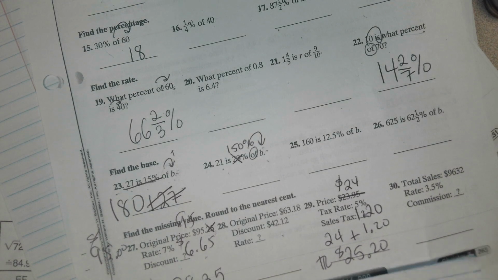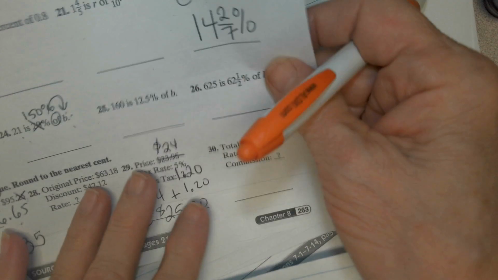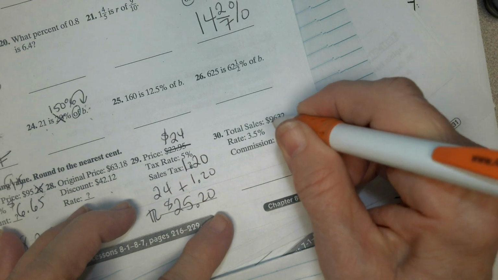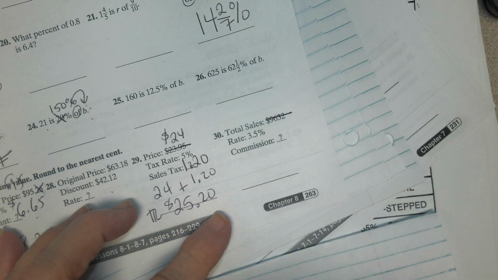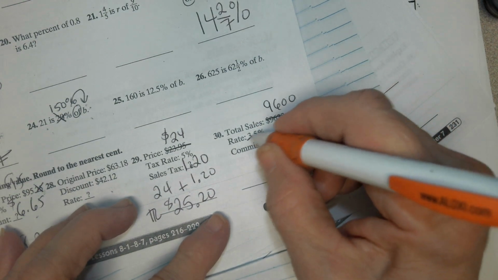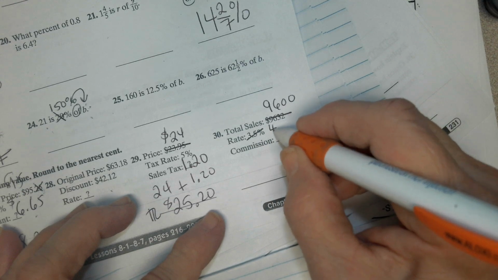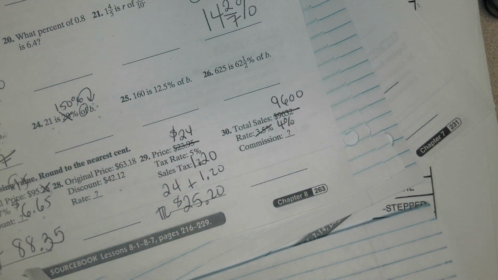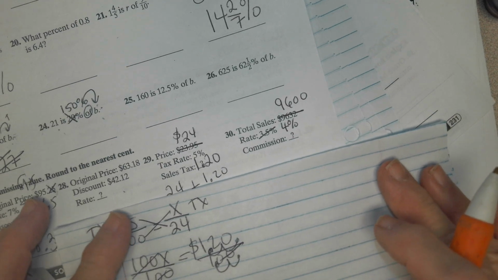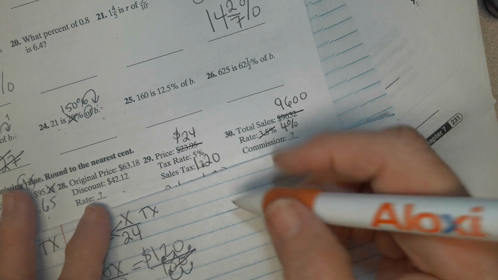We've just got 3 more problems to do, and then we're done for today. What time is it? It's 11:07. Okay. So again, I'm going to change this number because I'm going to make it easy.